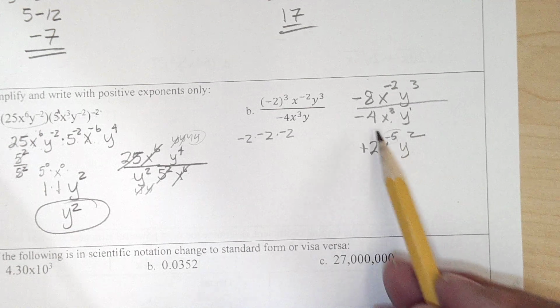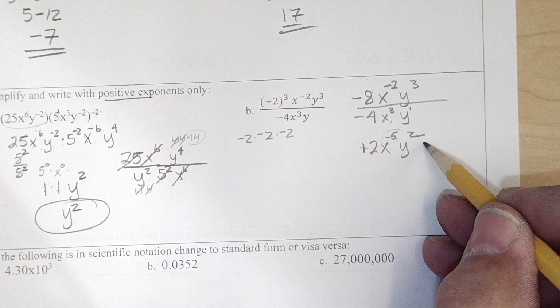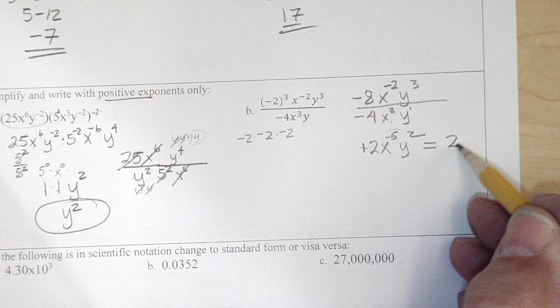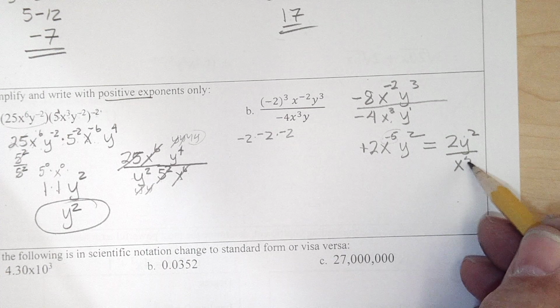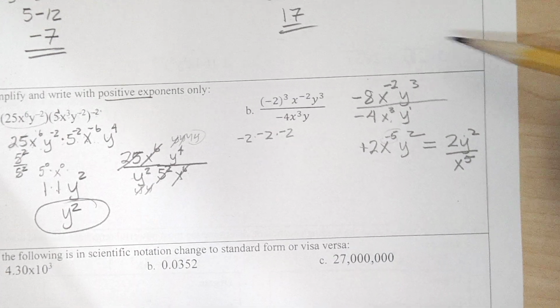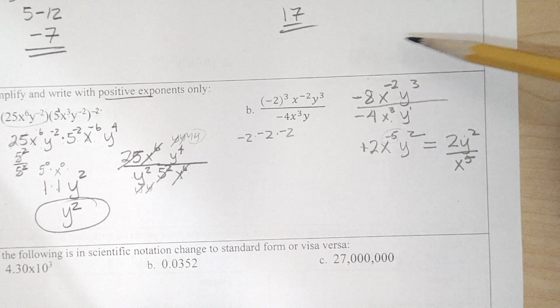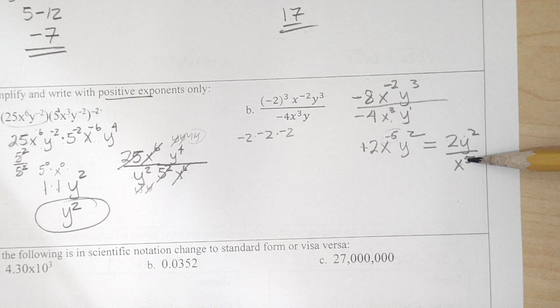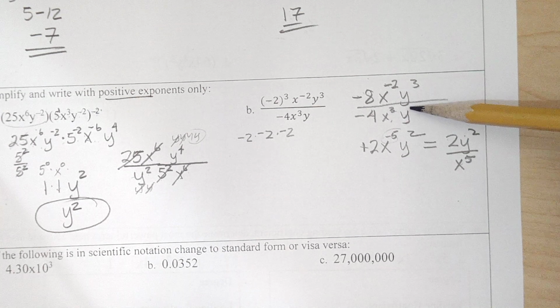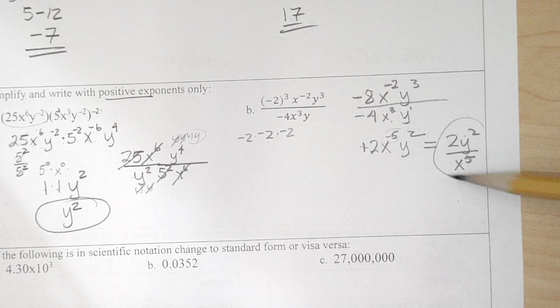But I don't like that. I wanted positive exponents, so that would move that x to the minus 5 into the denominator. Or we could have just originally said this reduces to plus 2, and 3 minus a minus 2 plus 2 makes x to the 5th. And since this is smaller, I'll subtract it from there, and I get y to the 2.